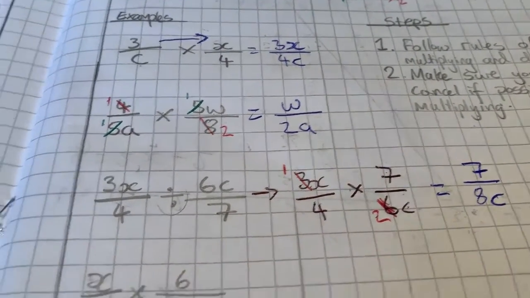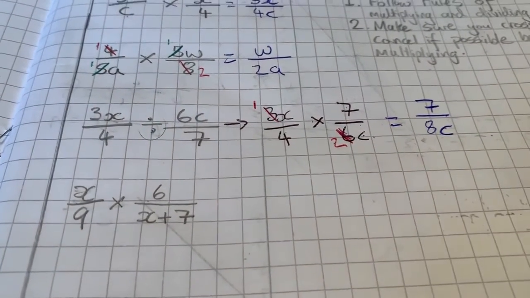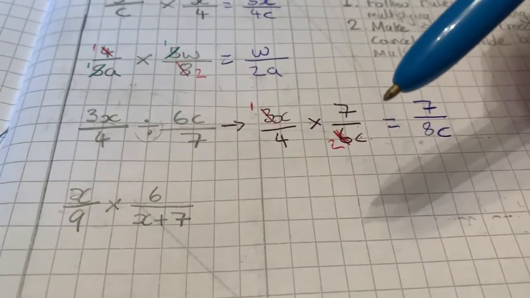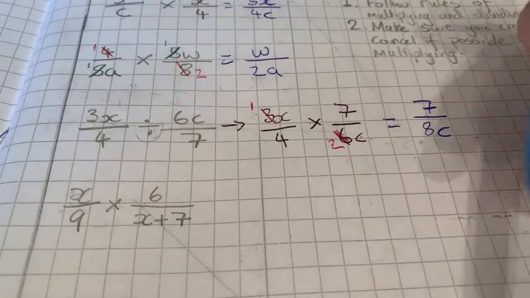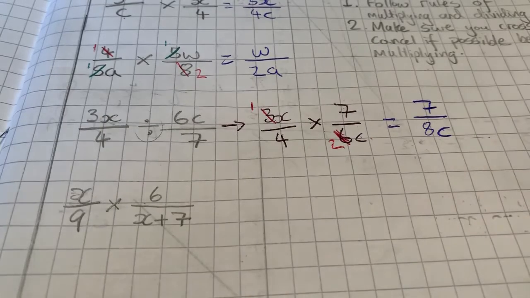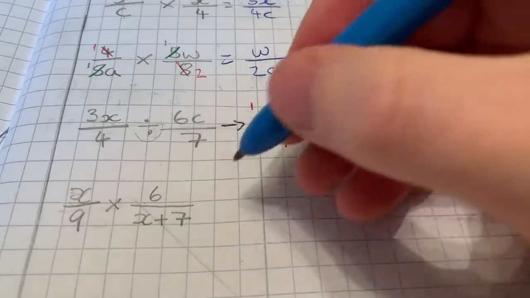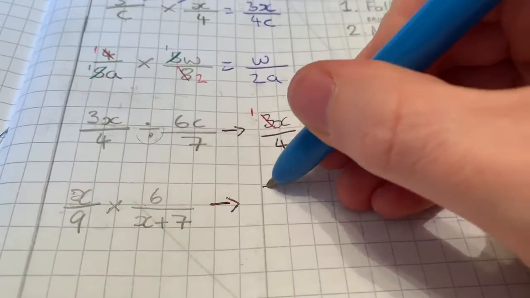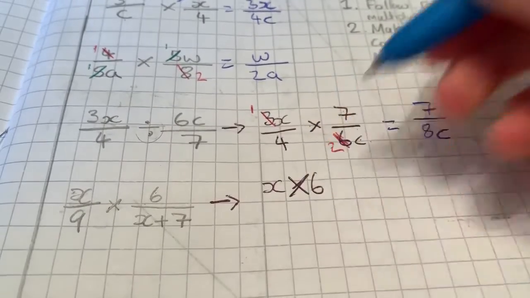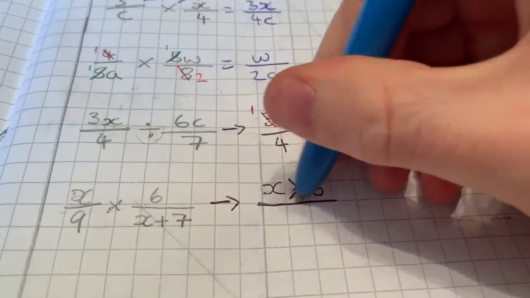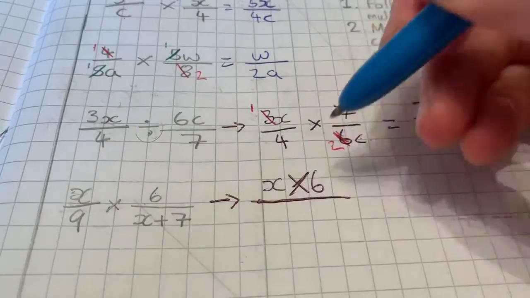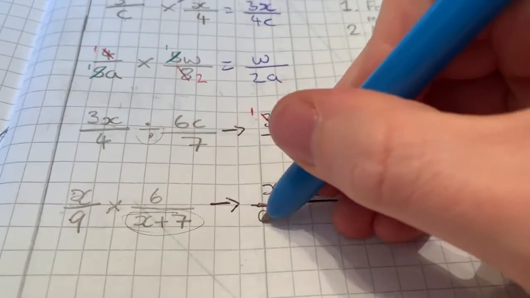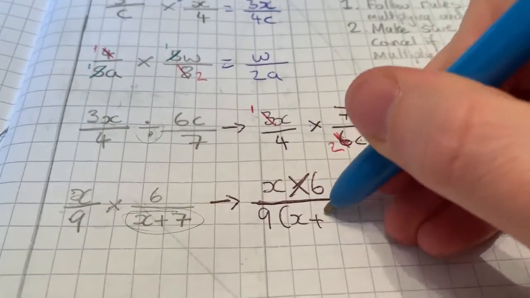Now I've got one last example. It's a little bit different in the fact that this expression has 2 terms in it. We are multiplying just like we did in the other questions above. But just to make sure you understand, we're doing the 6 times x, or x times 6. I'm just writing this out like this for your understanding. And then it's all over 9 multiplied by the whole thing here. So that's 9 bracket x plus 7.